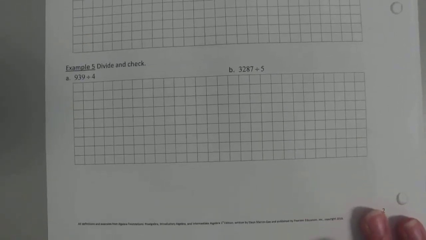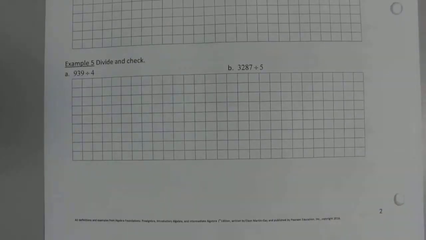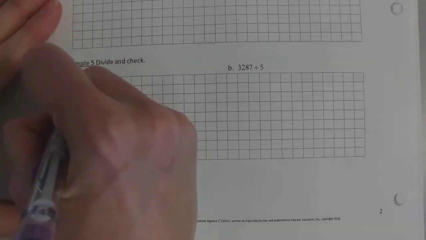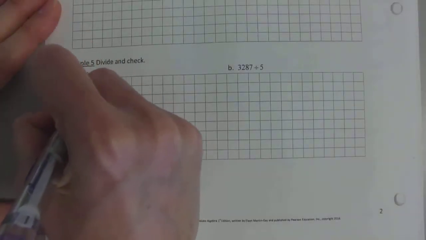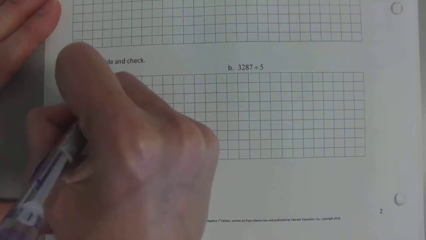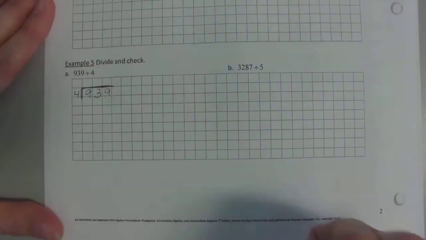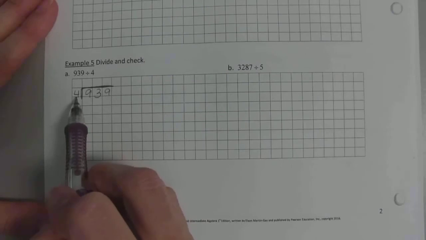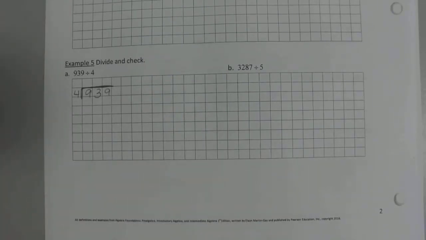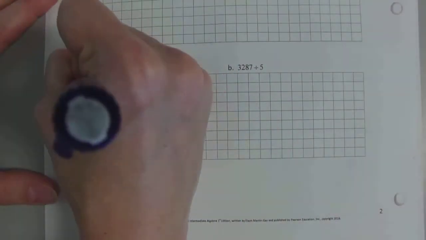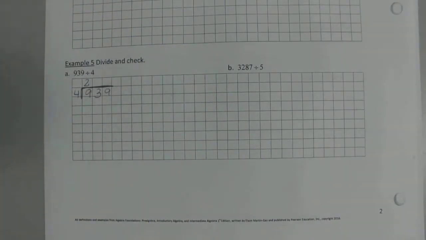All right, let's look at A. We'll actually do both of these, okay? What goes on the outside of the house? The 4, right? This is 939 divided by 4. So what you're dividing by goes on the outside, and what you're dividing into, called the dividend, goes on the inside. All right? And you start 1 at a time. How many times does 4 go into 9? Twice, right? 4 times 1 is 4. 4 times 2 is 8, okay? So we'll put a 2 up here. It can go in 2 times.